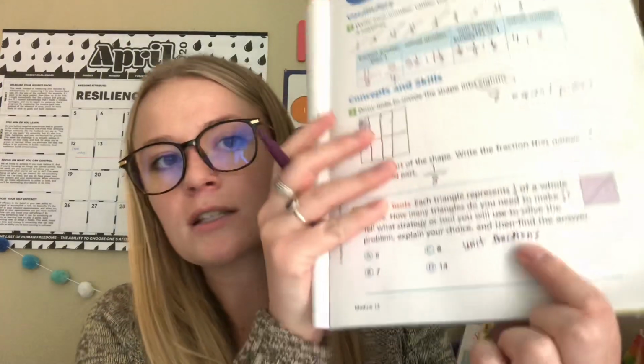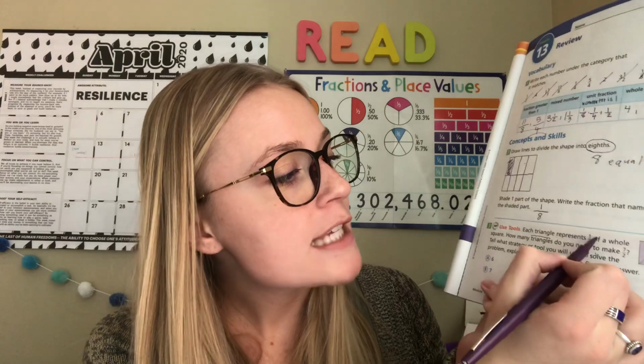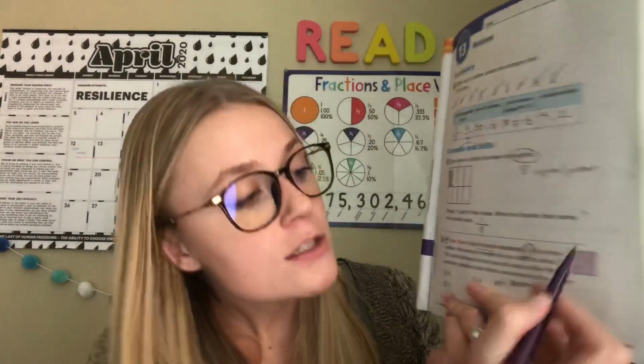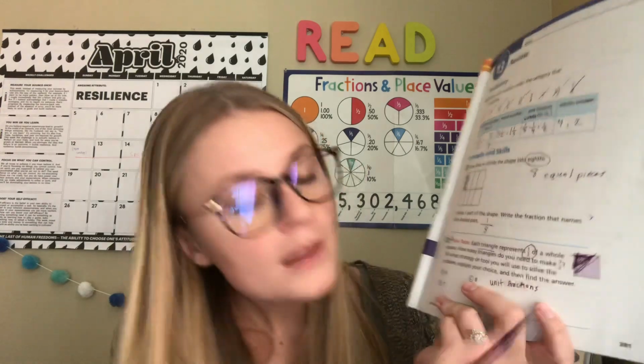For this one, I'm going to use what I know about unit fractions. So unit fractions, and I wrote that in the wrong spot. I was supposed to write that on the line, but that's okay. Unit fractions tell me what one piece is worth, or what that is measured as. And so it says each triangle represents 1/2 of a whole. So this right here, this triangle, is 1/2. Now, how many triangles would I need to have 7 halves? I would need 7 triangles.